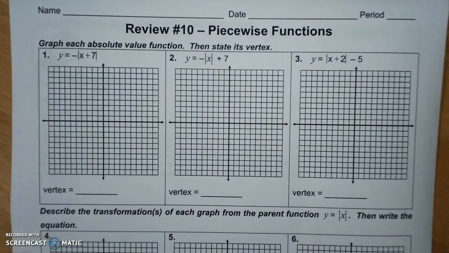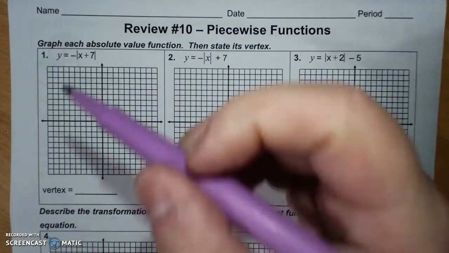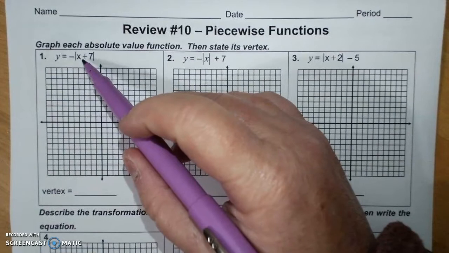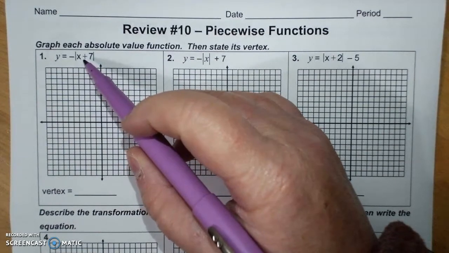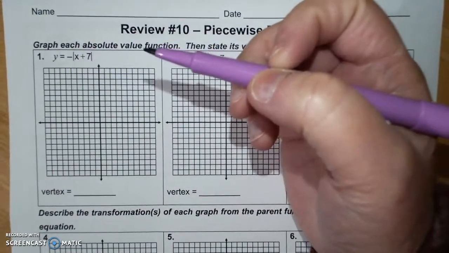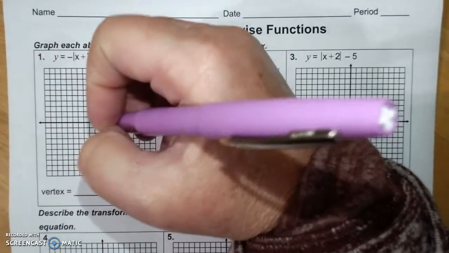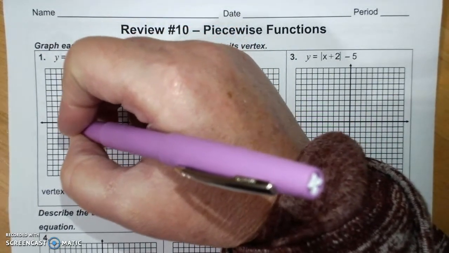Okay, so the first one is graph each absolute value function and state its vertex. So this is the transformations and knowing what part of the equation does what. Remember that inside the absolute value moves it left or right, and it's kind of opposite than what I tend to think. Plus 7 I would think over here, but it's not. 2, 3, 4, 5, 6, 7.